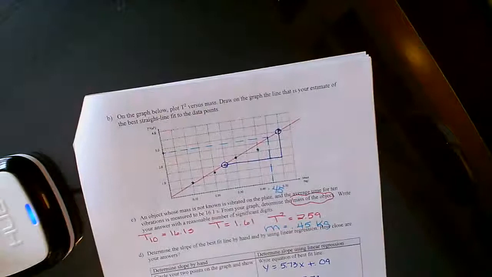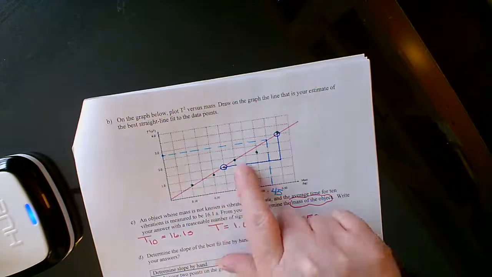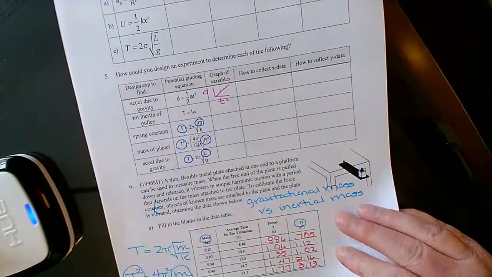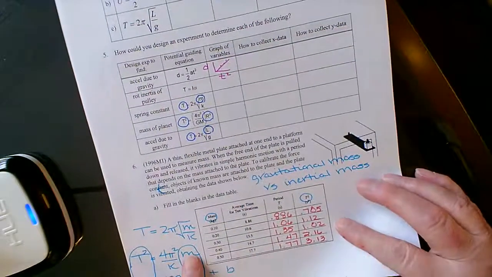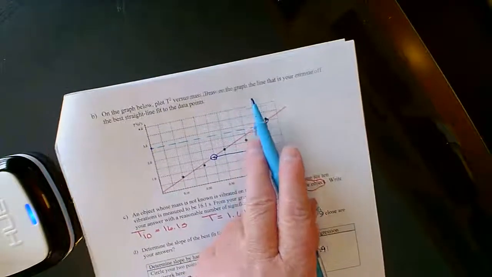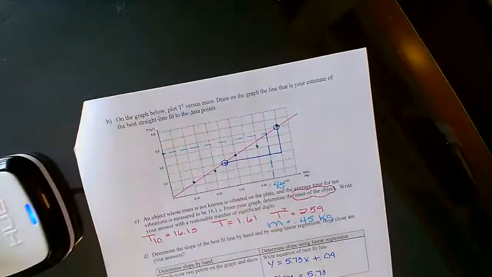All right, letter B. On the graph below, plot T squared versus mass. So I plotted my green points, T squared and mass. That's these T squareds, and that's mass. So I plotted my points. Draw on the graph the line that is your estimate of the best straight fit line to the data points. I'm going to give you a little tip.